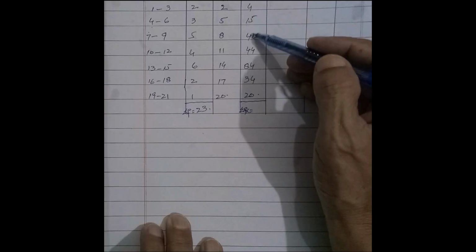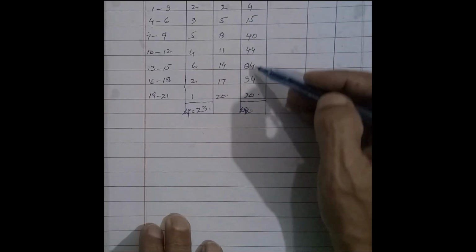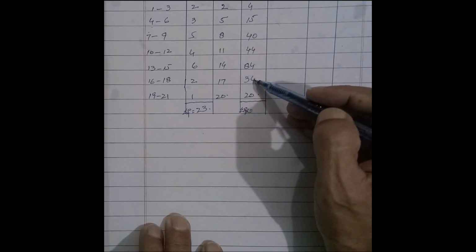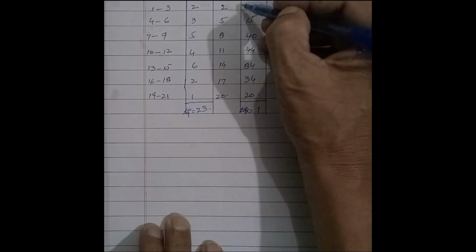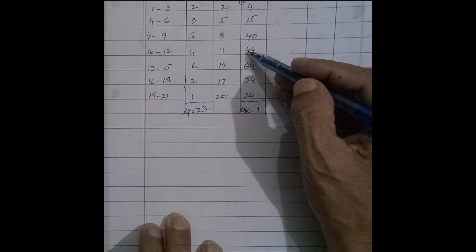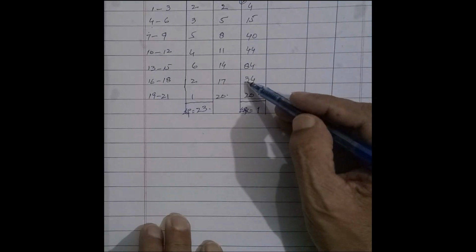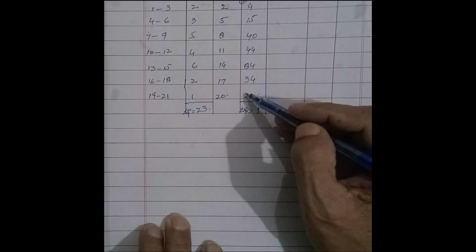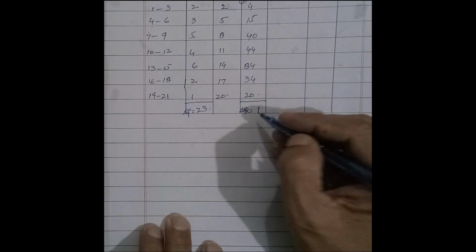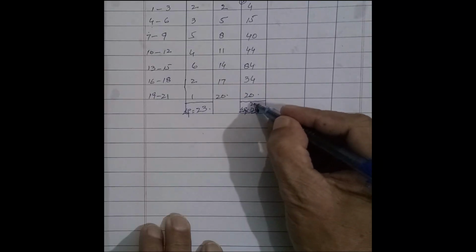In the same way we add these values: 4 and 15 is 19, 19 and 40 is 59, and so on until we get the total, 241.